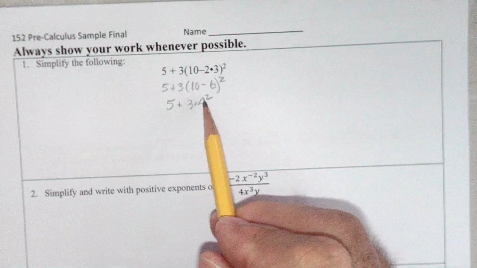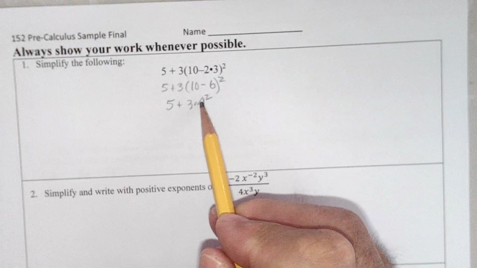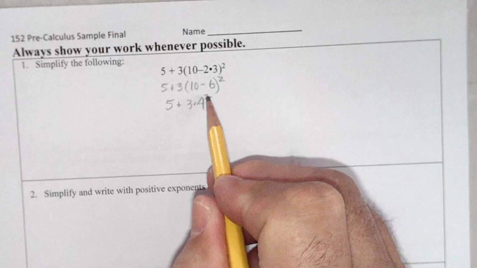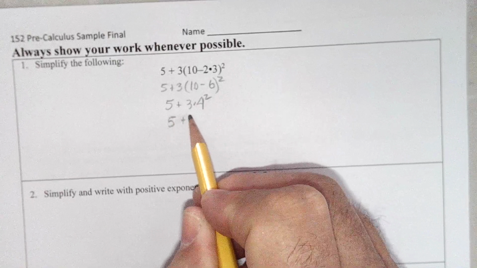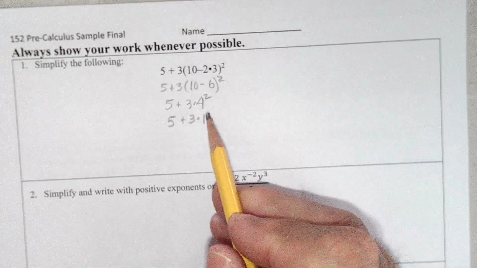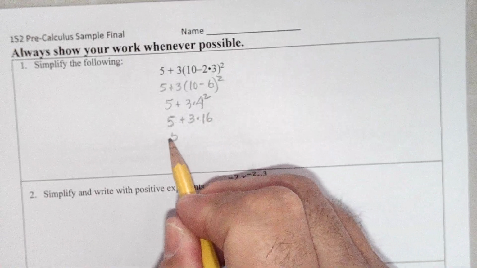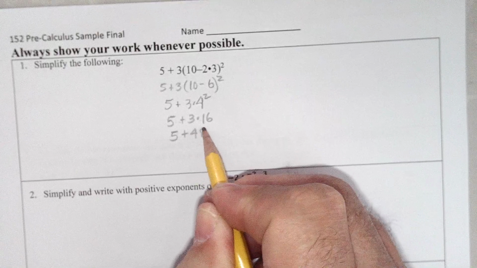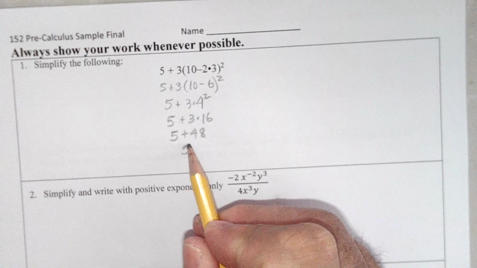And now we can drop the parentheses because that's been simplified. But we have powers that come next, so we have to take the 4 and square it. And now we have multiplication, which has to come before addition. So we have 5 plus 3 times 16 is 48. And we finally end up with 53.